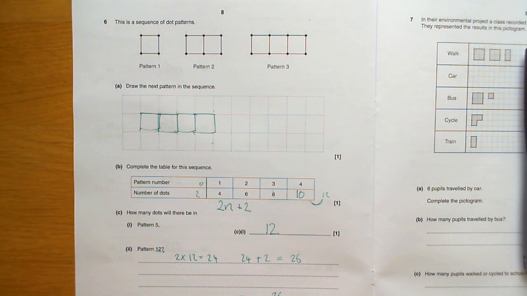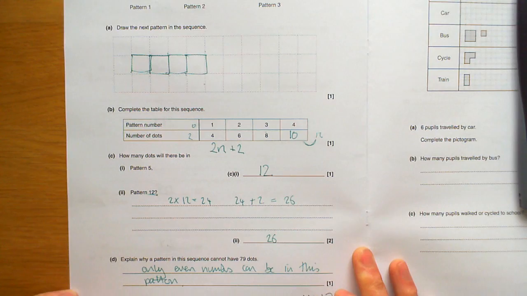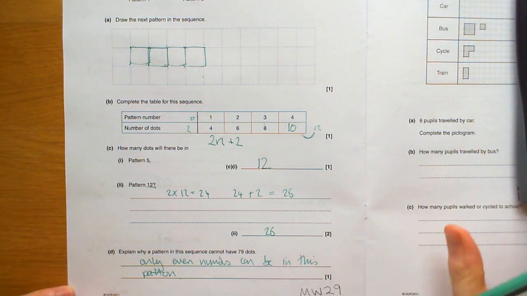Explain why the pattern in the sequence cannot have 79 dots. Very simple. Only even numbers can be in this pattern.